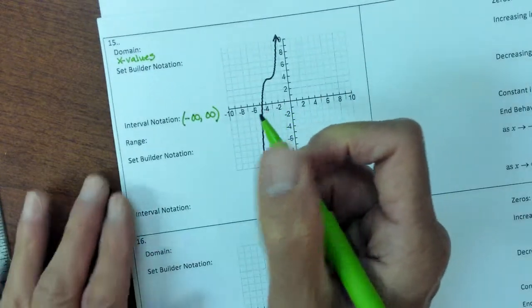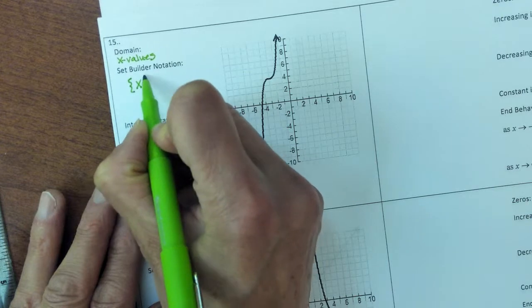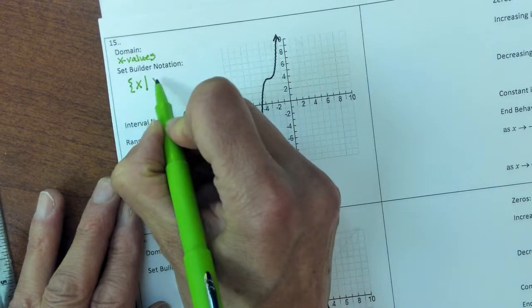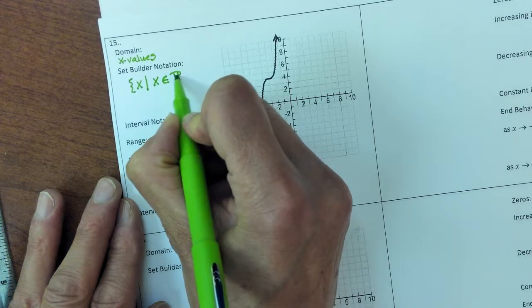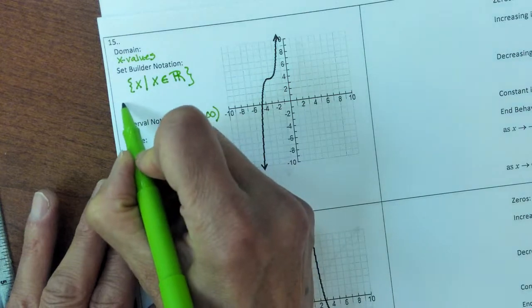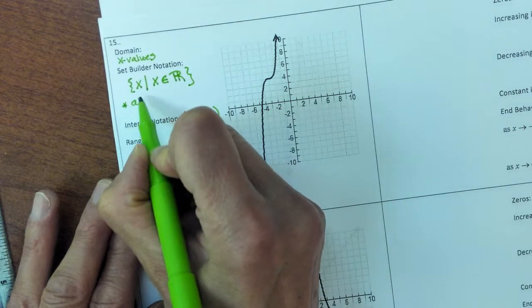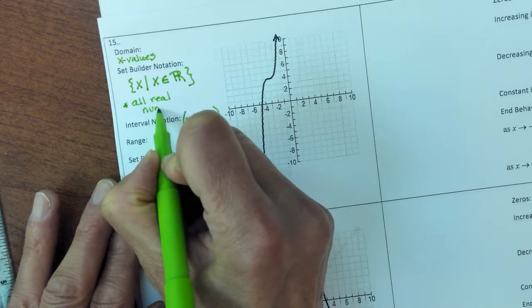For set builder notation, we would say the set of x such that x is the set of all real numbers. Okay, so I'm just going to write this right here, that this means all real numbers.